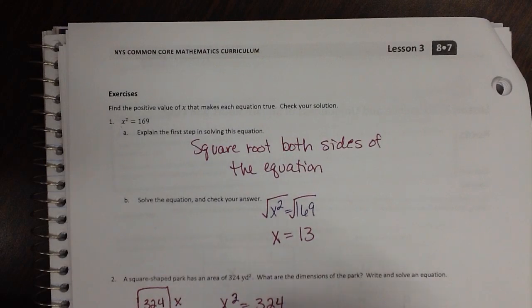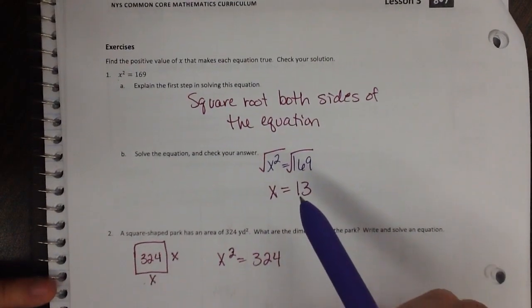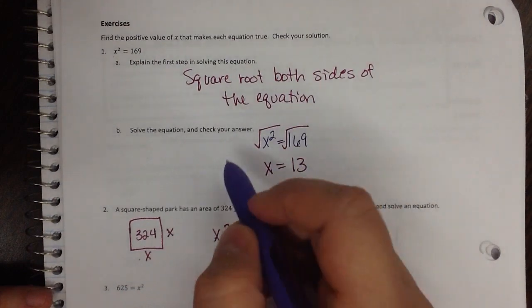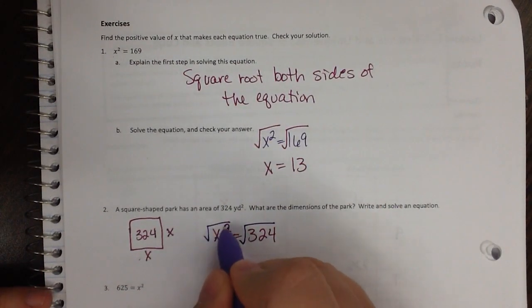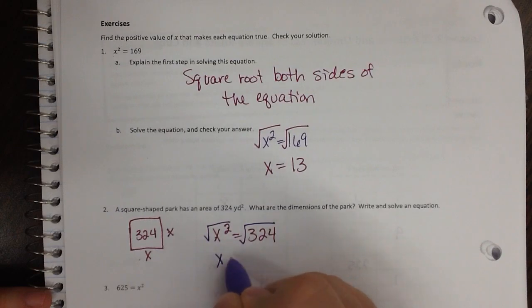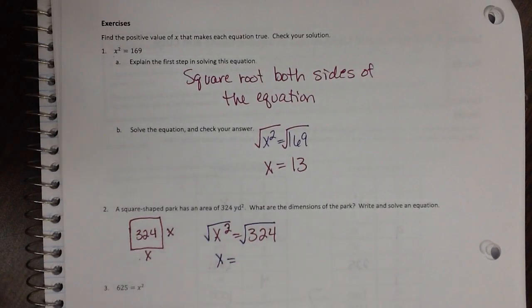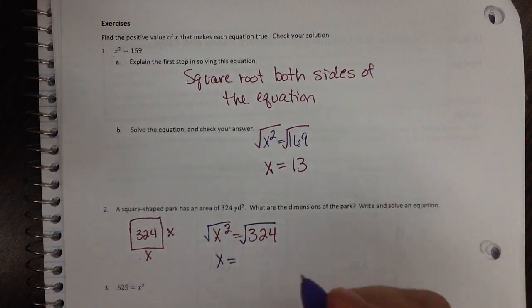So to do this, the first step would be to square root both sides of the equation. So I'm going to square root the left and square root the right. The square root and the square cancel each other out. So x equals 18.